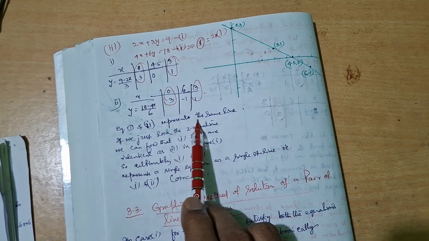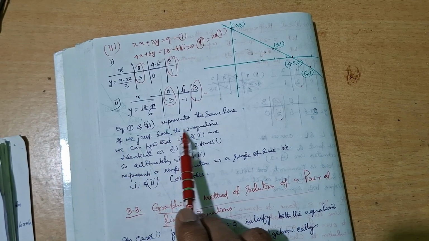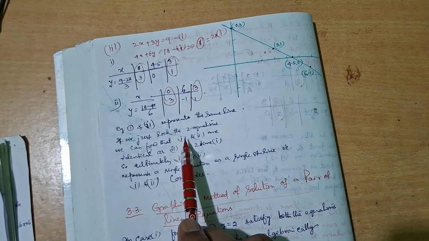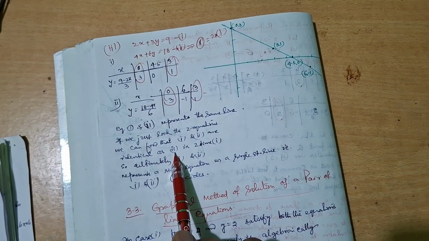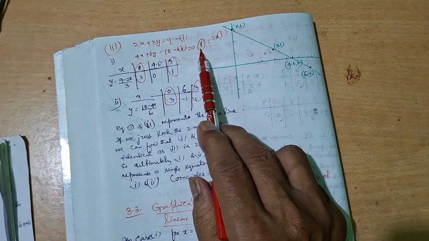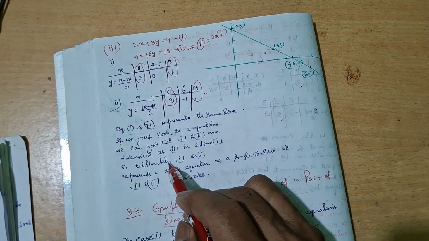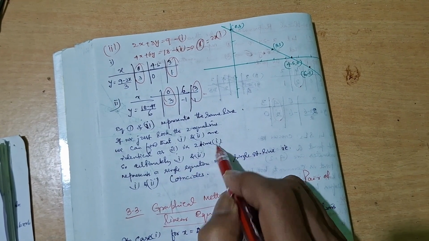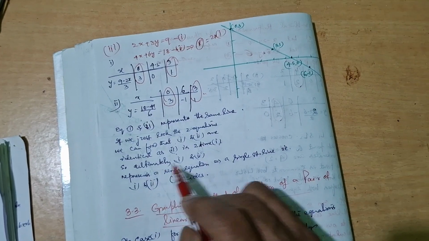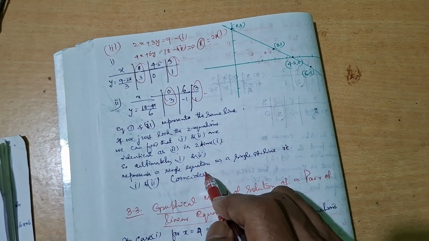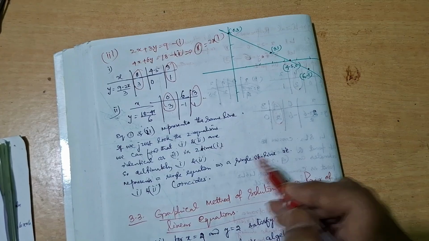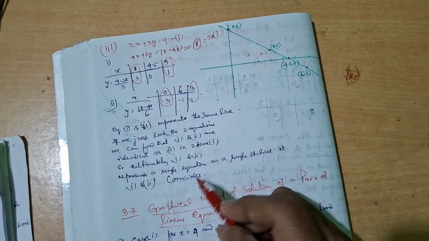Equations 1 and 2 represent the same line. If we just look at these two equations, we can find that 1 and 2 are identical, as the first is 2 times the second. So ultimately 1 and 2 represent a single equation, which implies a single straight line.